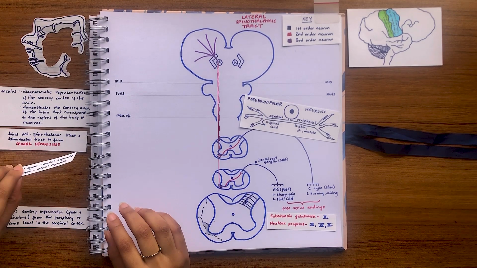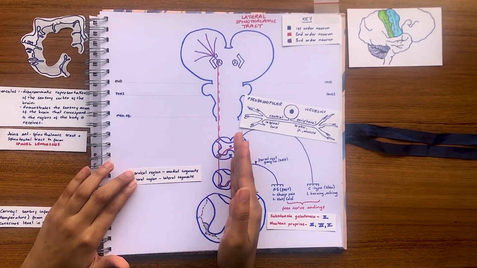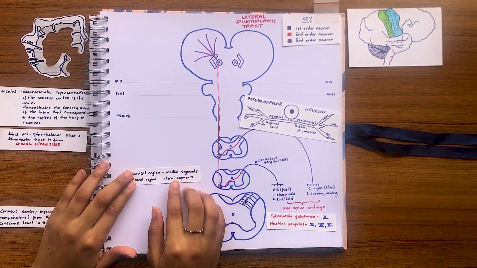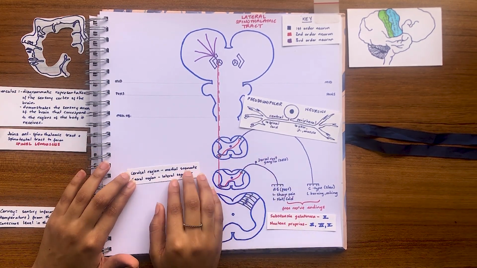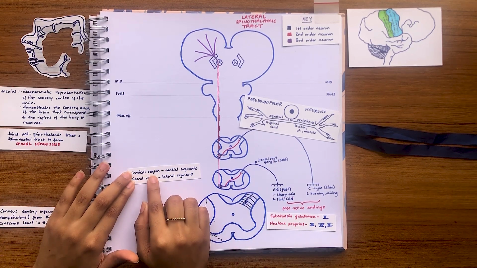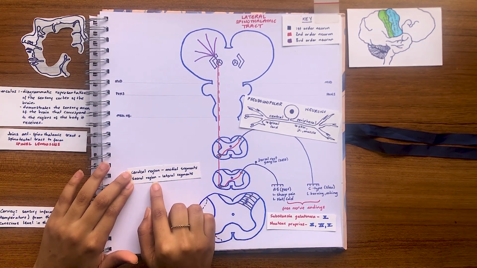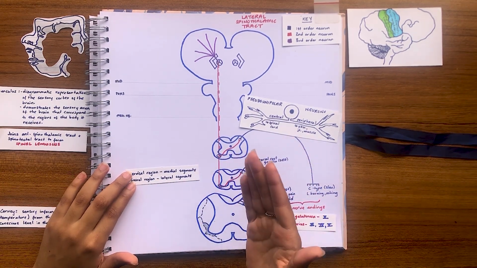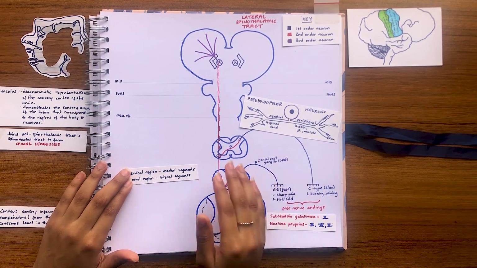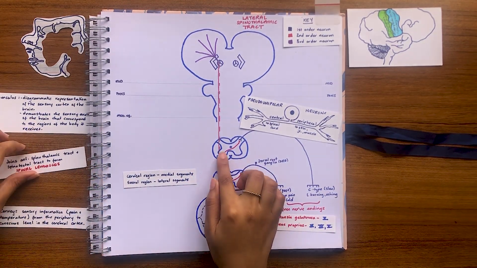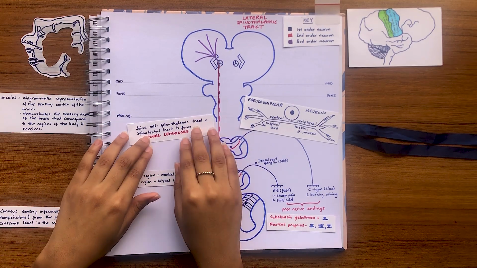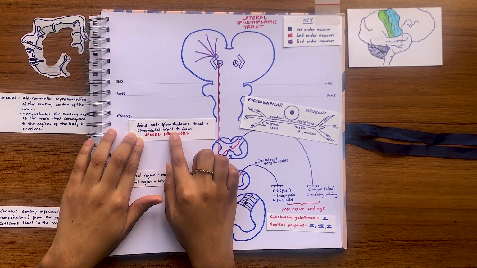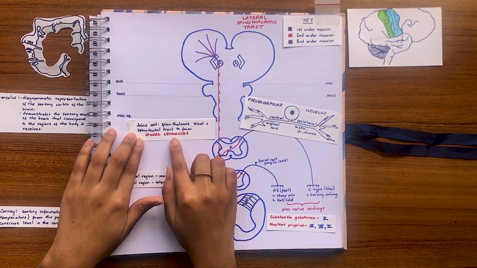So what happens is that the tract itself, or these tracts running upwards, organizes itself so that the most medial segments correspond to the cervical region, while the most lateral segments correspond to the sacral region. And of course, we have the thoracic and the lumbar regions in there, and they would fall within that range. As the tract travels upwards, in the medulla oblongata, it joins the anterior spinothalamic tract and the spinotectal tract to form the spinal lemniscus.